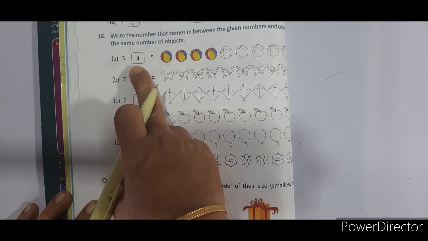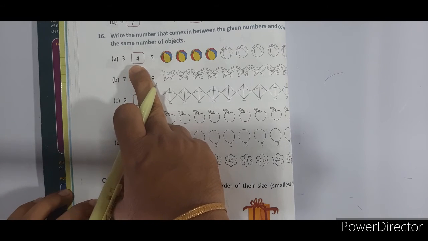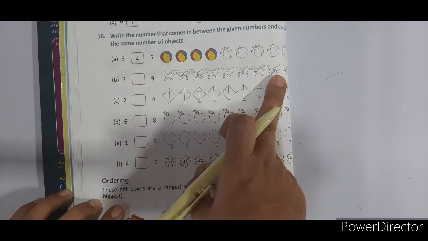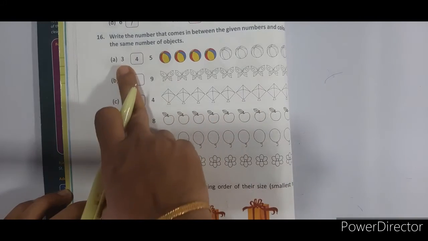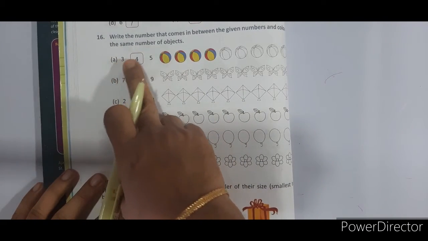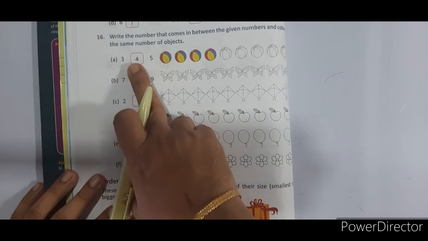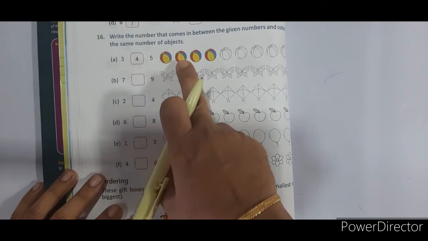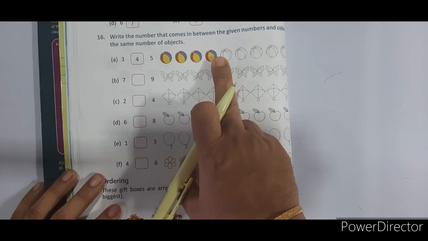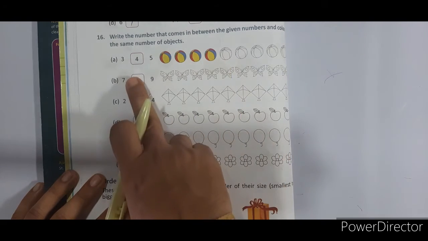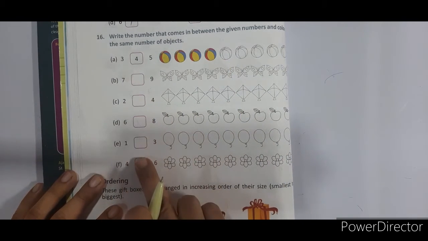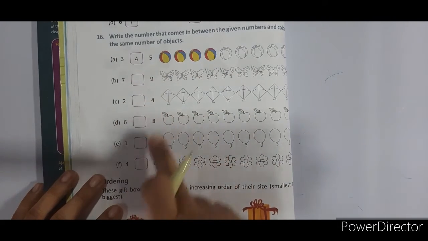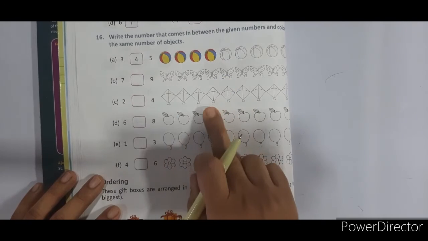Whatever between number you write, you have to color these pictures accordingly. Here you can see that 3 and 5 is given to you. Between number is 4. So we have written 4 and we have colored 4 balls. Can you see? So whatever number comes in the boxes, you are going to color it.